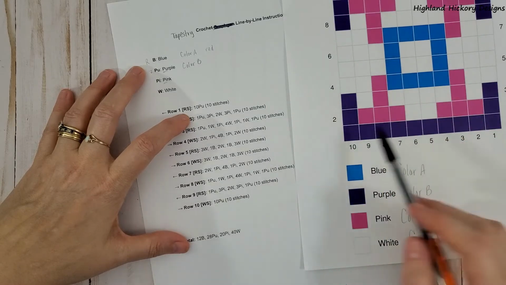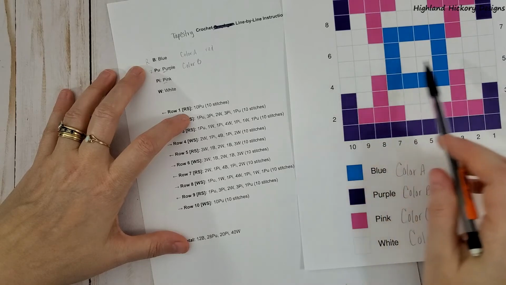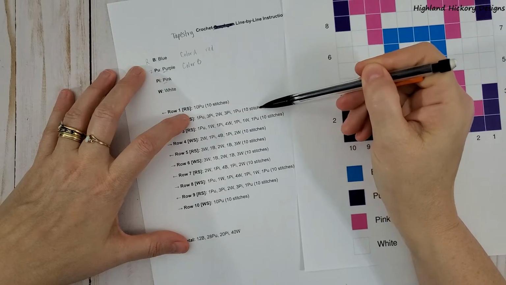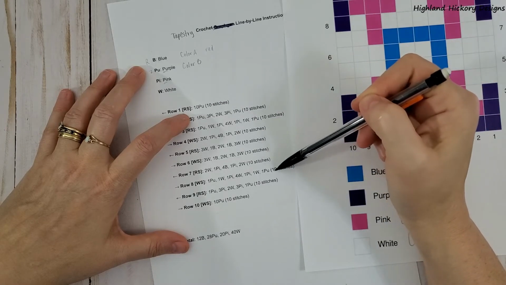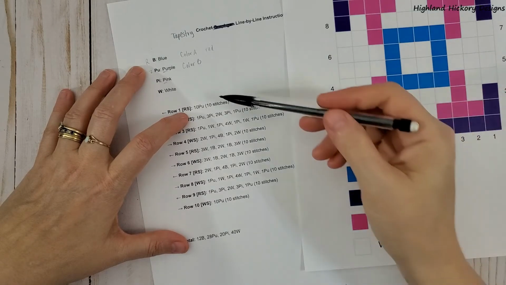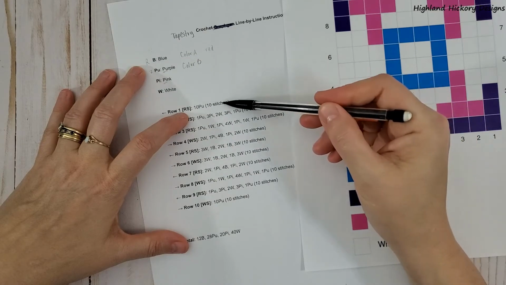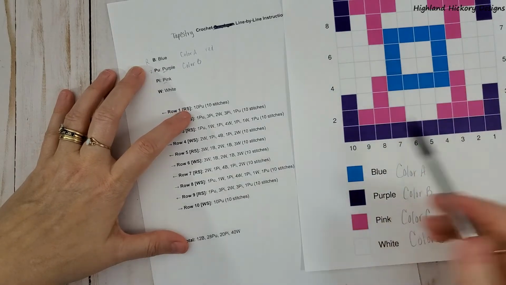But when you're working with tapestry crochet, it is all exactly the same the entire way to the top. So this really isn't necessary because they are all 10 stitches the entire way to the top. So you might not even see this in a tapestry crochet line by line instruction. This is more of a corner to corner instruction option.